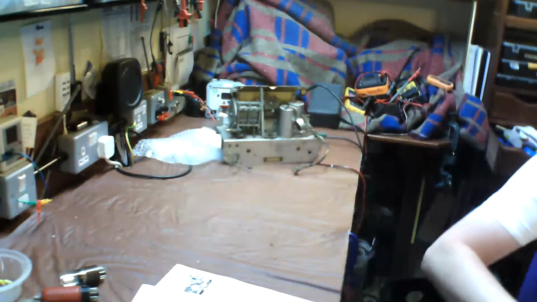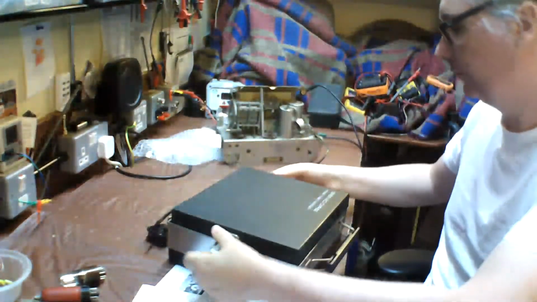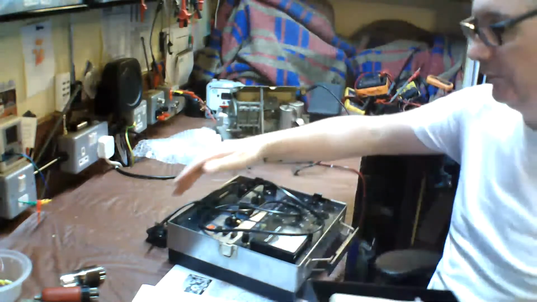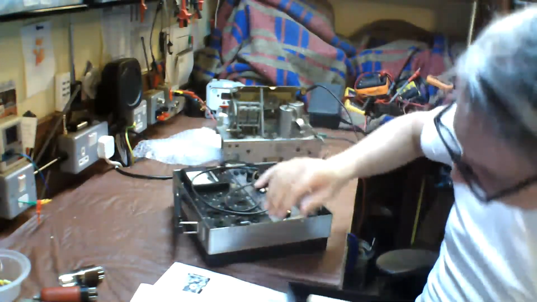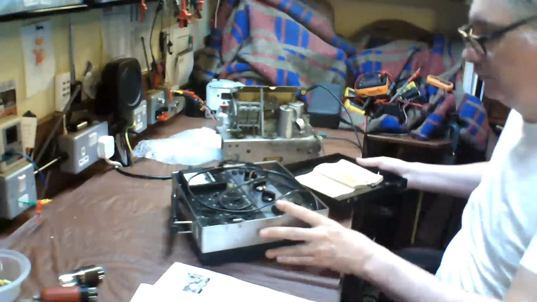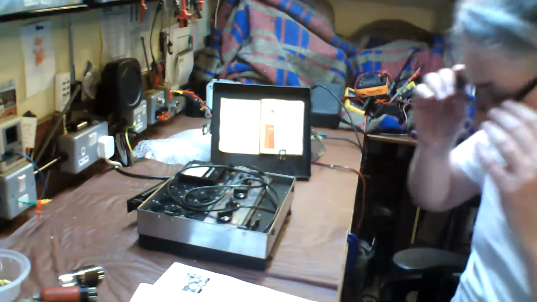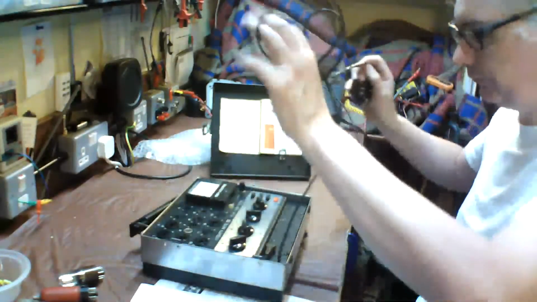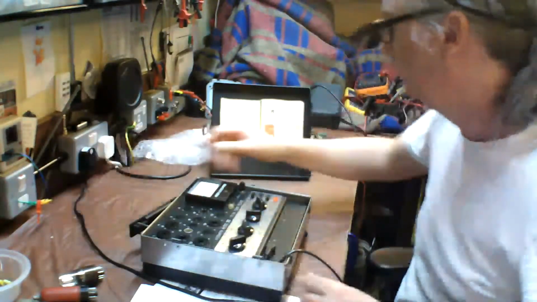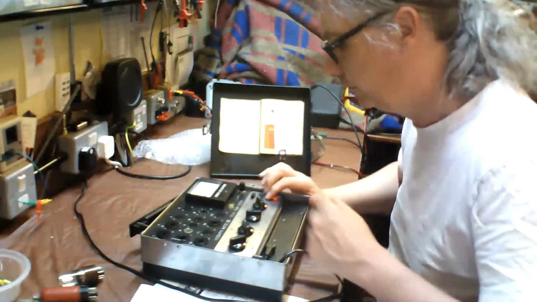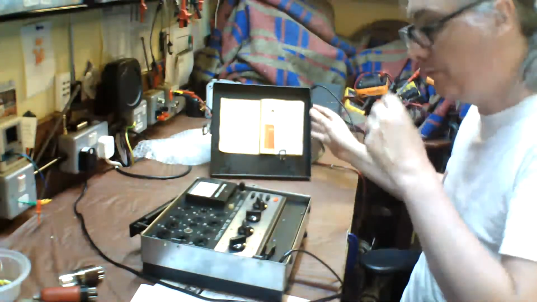Okay, let's get the valve tester out. I was going to put the lid down, but I've just realised we need the lid because it's got the data book inside it that's going to tell us what all these valves are. Okay, just zeroing the valve tester there for my mains voltage.